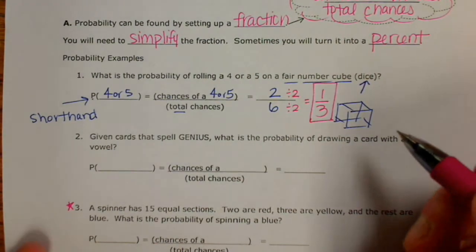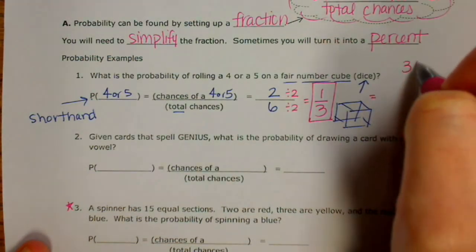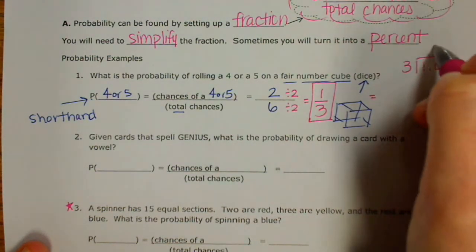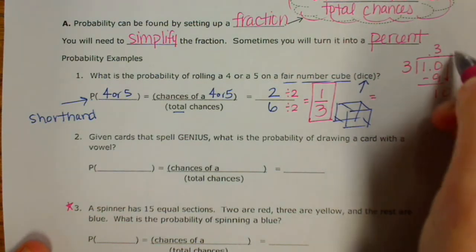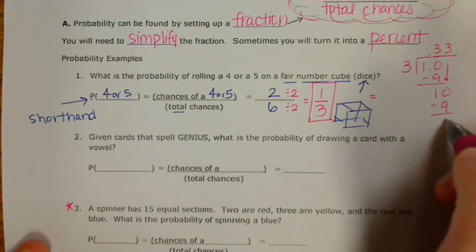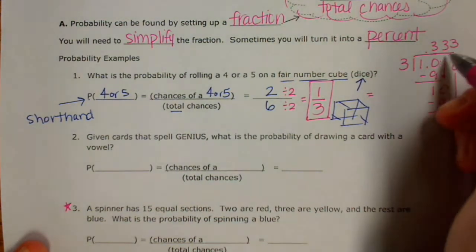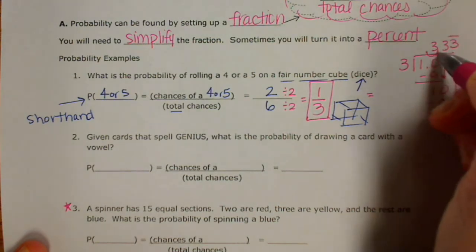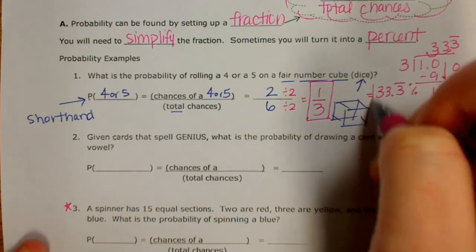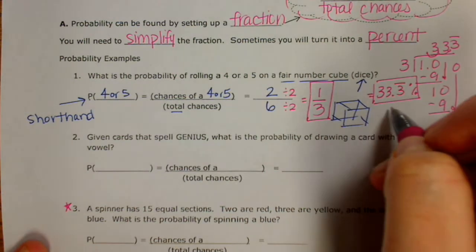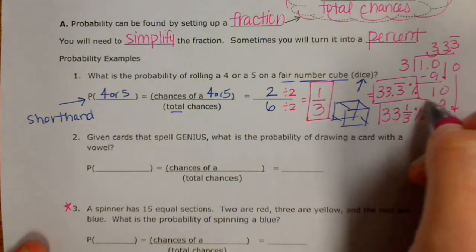So that's my fraction, but let's go ahead and turn it into a percent. If you don't remember, you need to divide top in, bottom out. And what happens is you end up with a repeating decimal. And so that's 0.33 on and on and on. So it's really 33.3 repeating percent. Now a lot of times you're going to see that written as 33 and 1/3%. They mean the same thing.